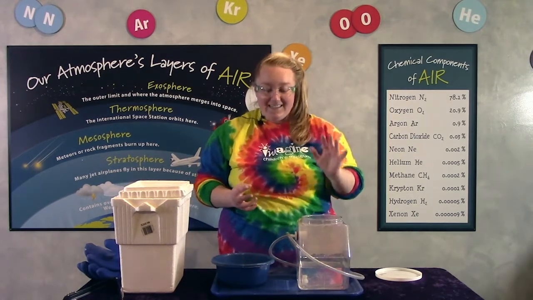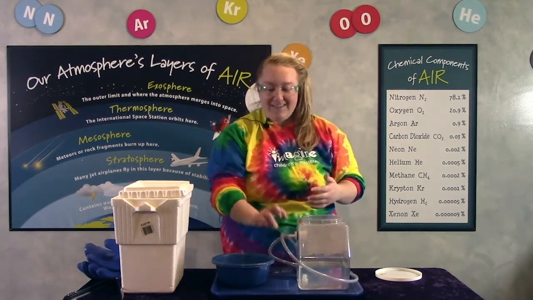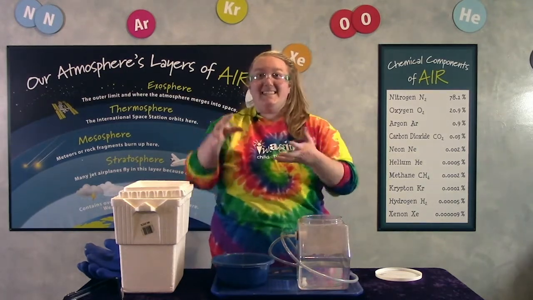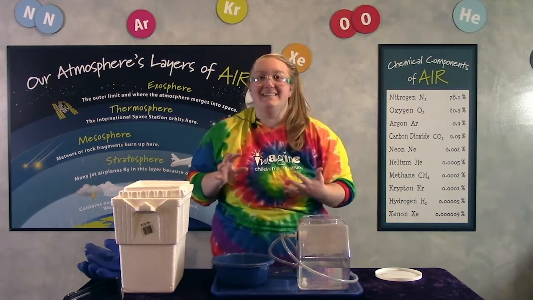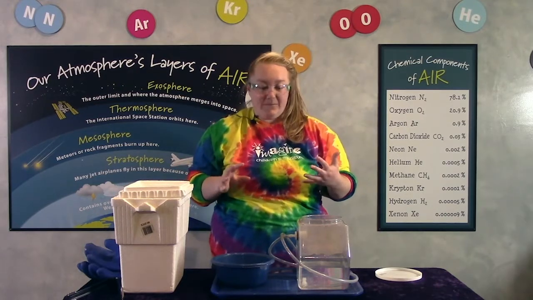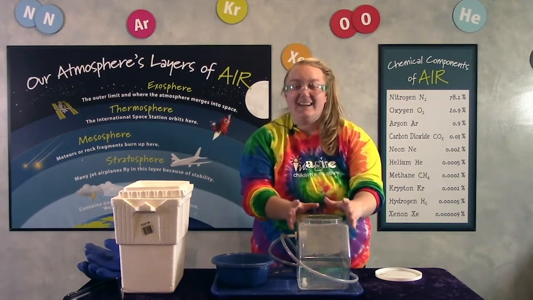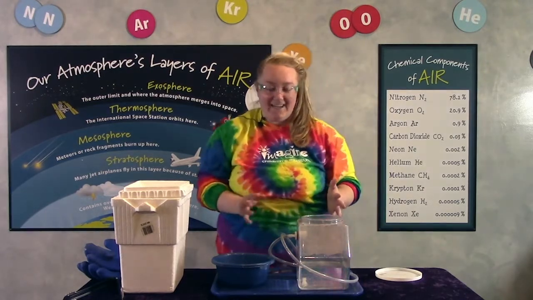So, in order to do this experiment, we are going to put some dry ice into our bowl, and we're going to take the end of our hose and put it into the soapy water. Now, if a bubble is a gas surrounded by a liquid, we are going to be able to have our gas, that carbon dioxide, bubbling away inside of our container.